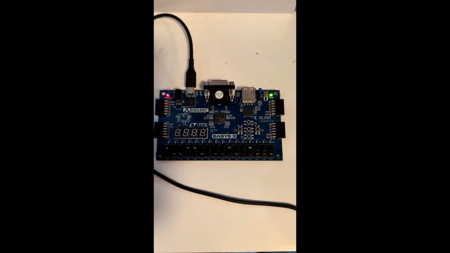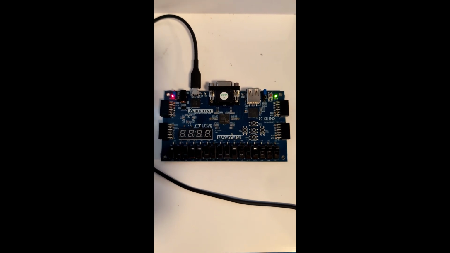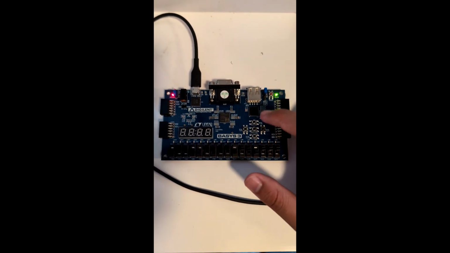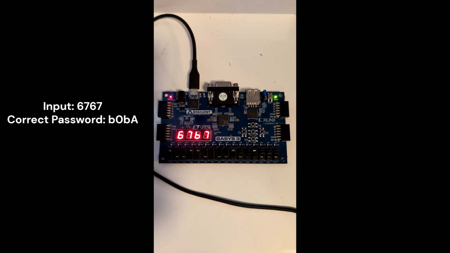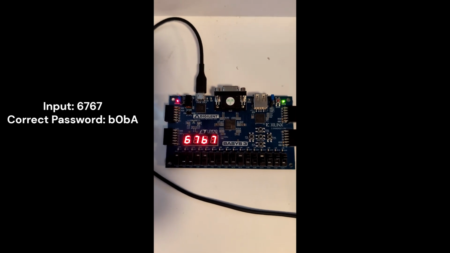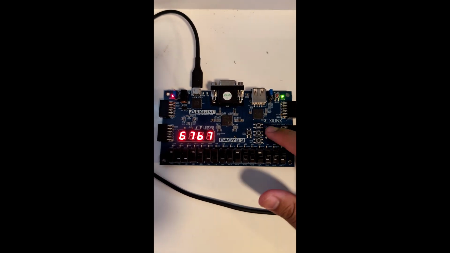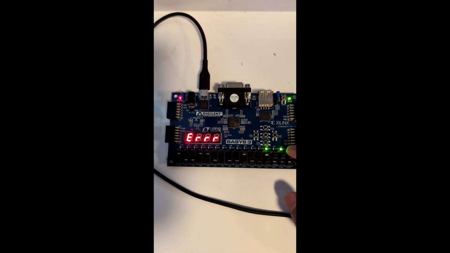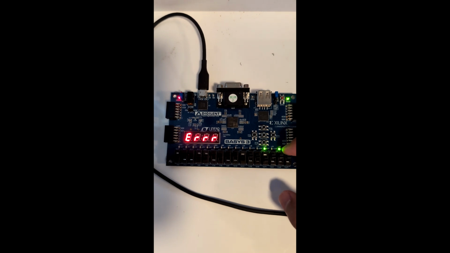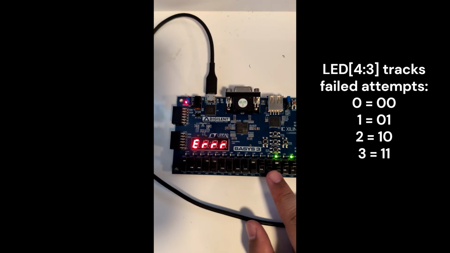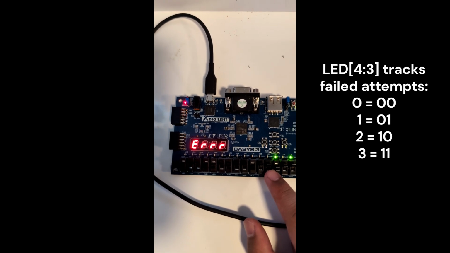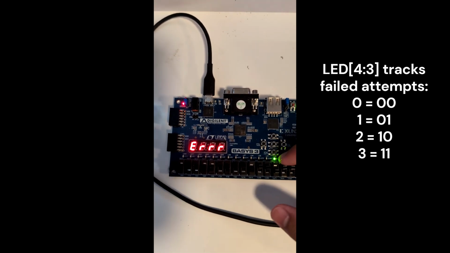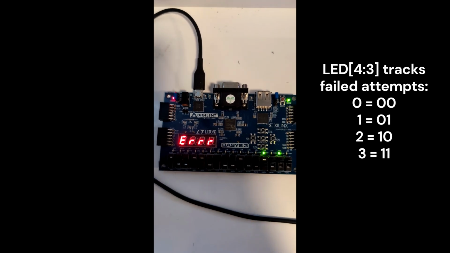Next, I will demonstrate what happens when you enter an incorrect passcode. And I begin by pressing start again. And if I have the wrong passcode and I press enter, it will show error. And the indicator for the incorrect passcode will be on. And you can see that the LED tracking failed attempts also increases accordingly. So this says 1 failed attempt right now.